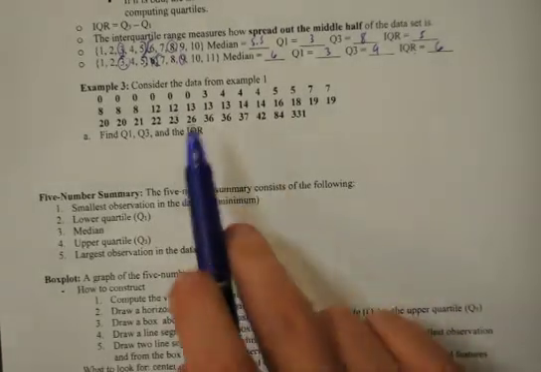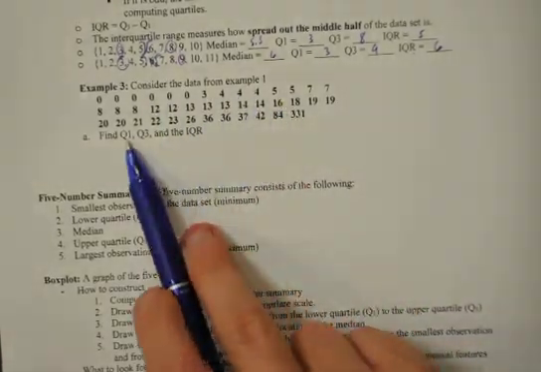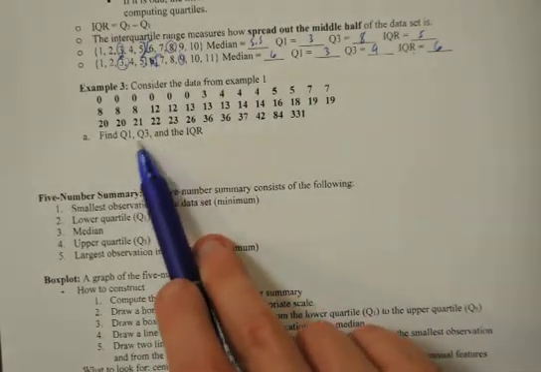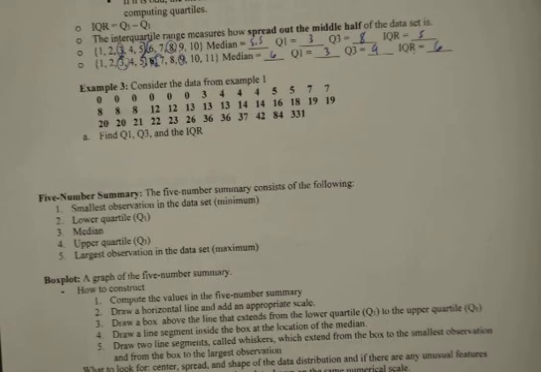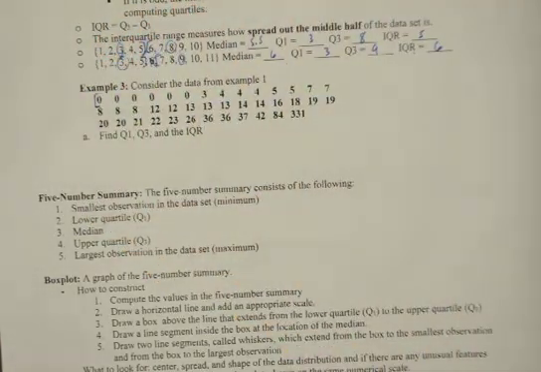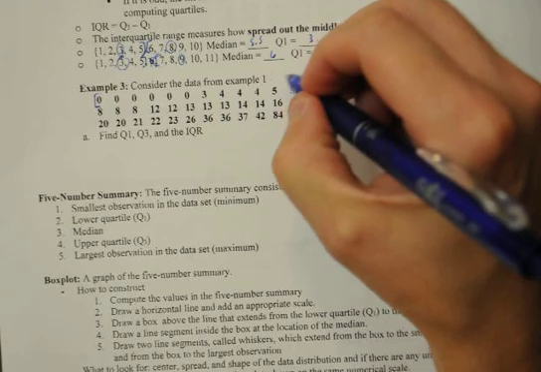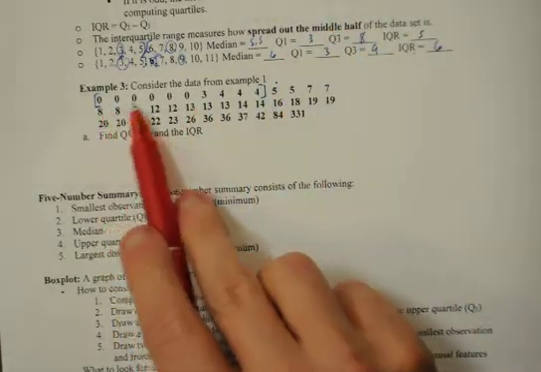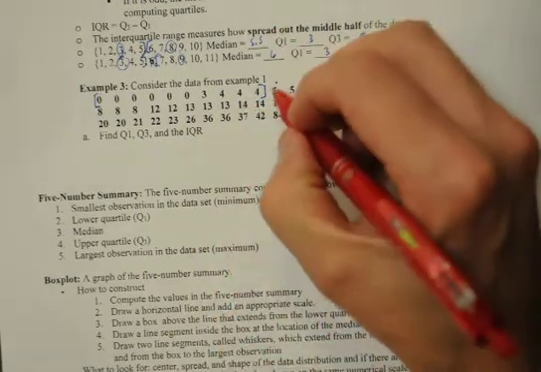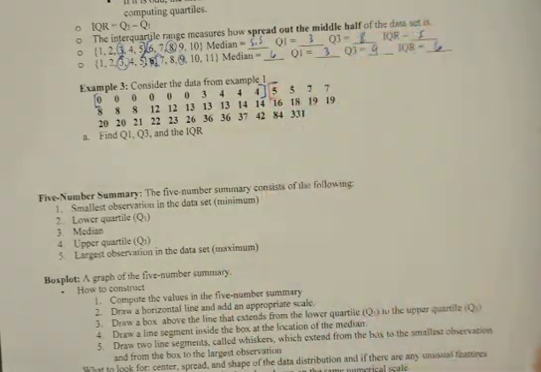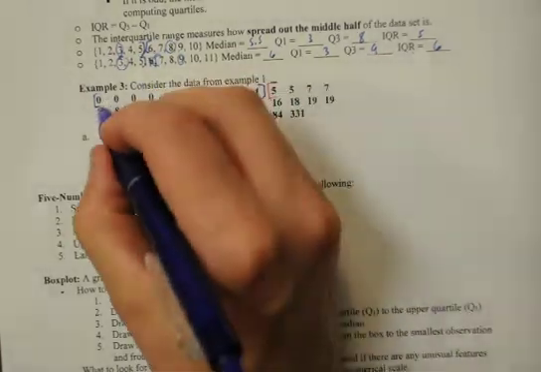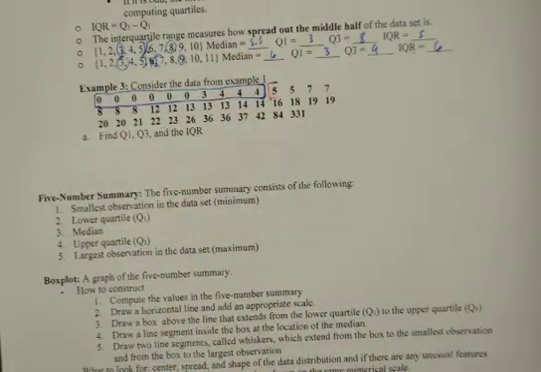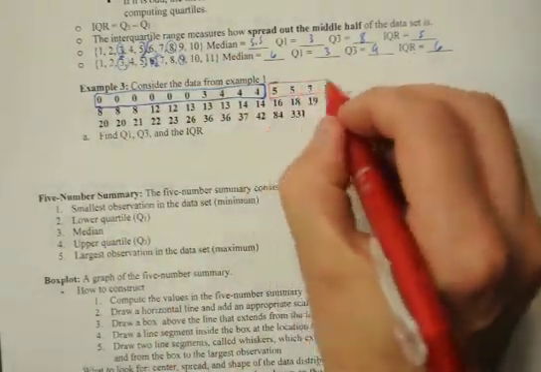Okay. Consider the data set from example 1. Find those numbers. So pause the video and find the quartiles and the interquartile range. Okay, now you're back. The data is separated here. That's the first quartile. I got lots of pens. First quartile. Second quartile.